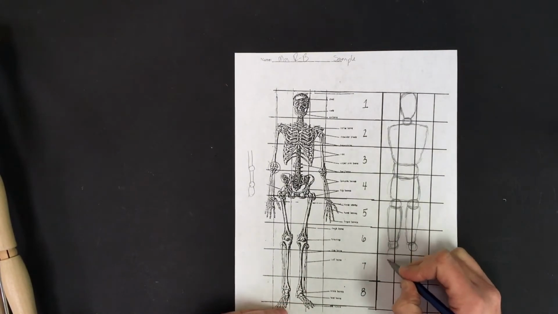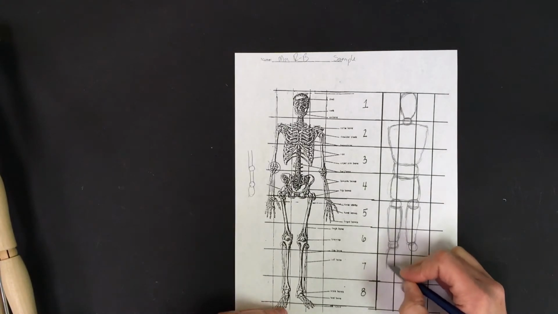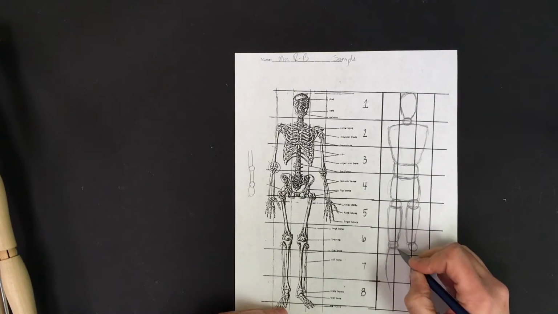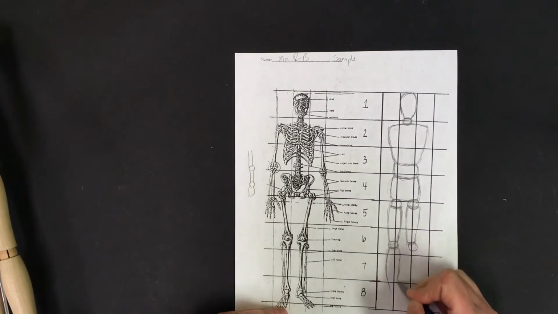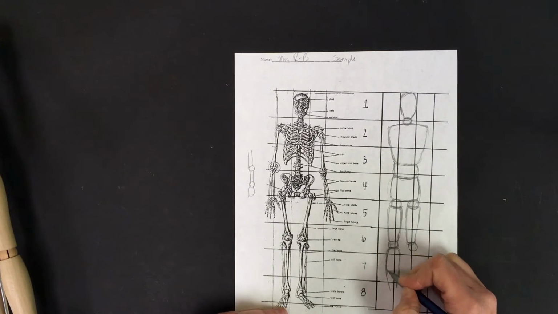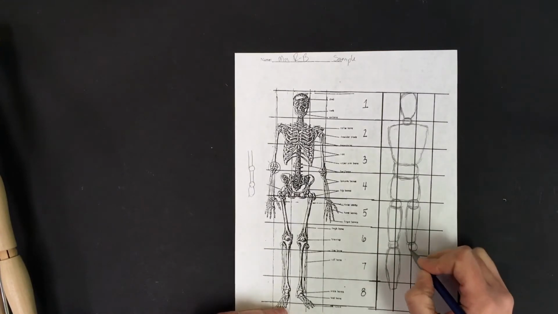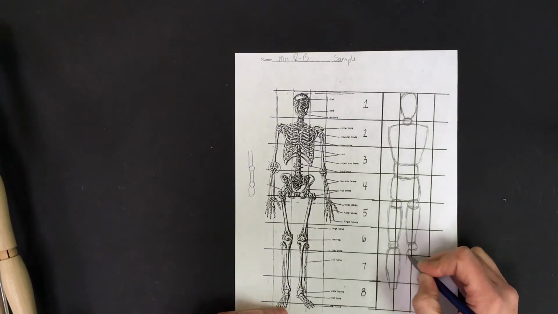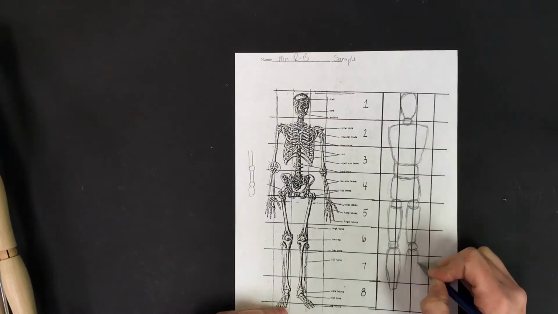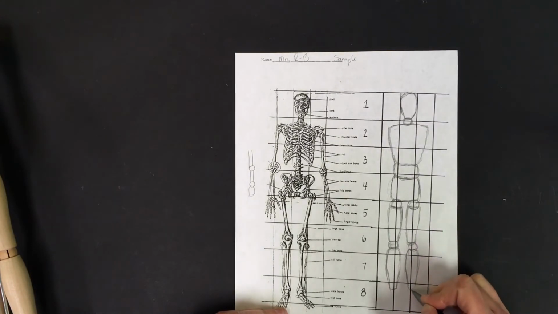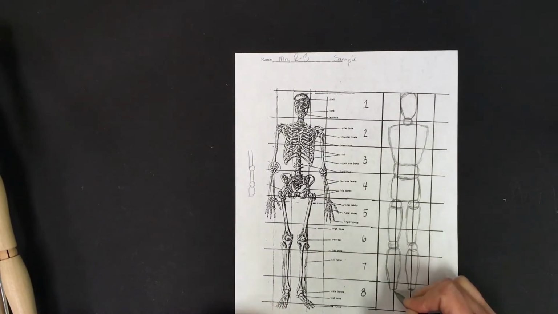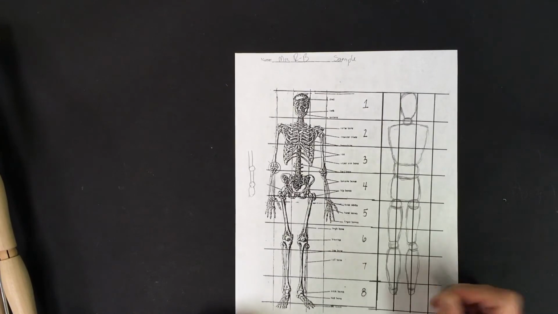Okay, to our calf, right, and going down to the ankle, you'll see that taper. Right, because no matter what size we do our mannequins, we want them to be relatively proportional to our, go a little bit lower, to our overall human height.